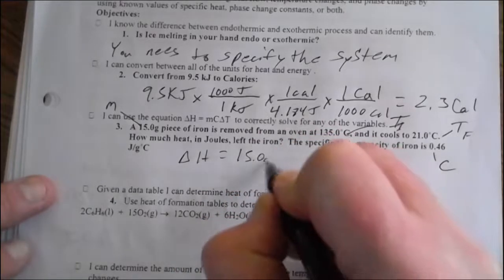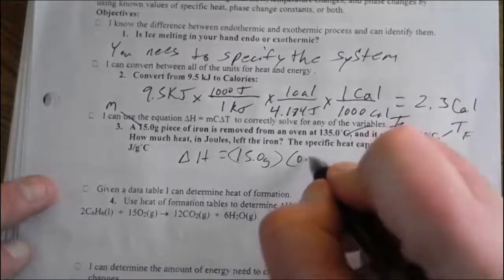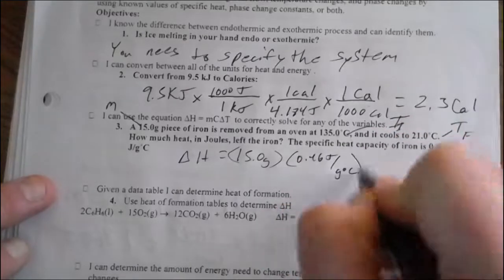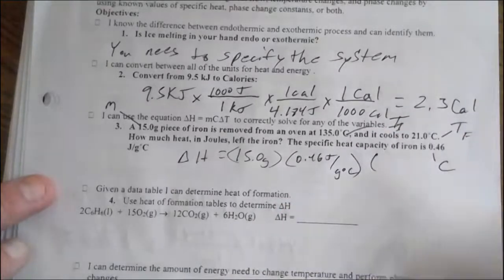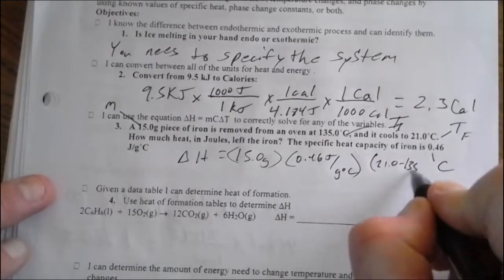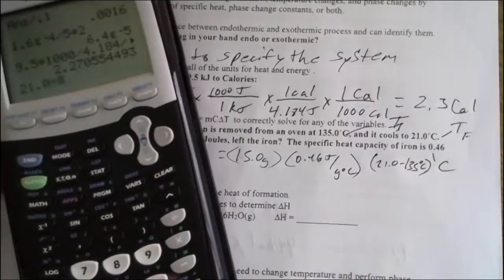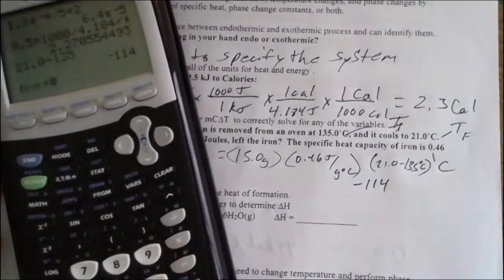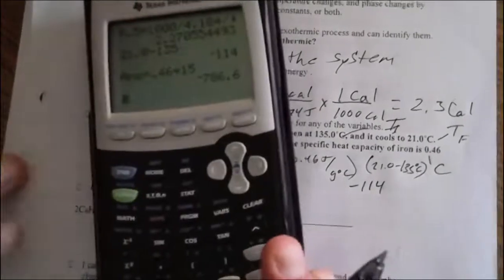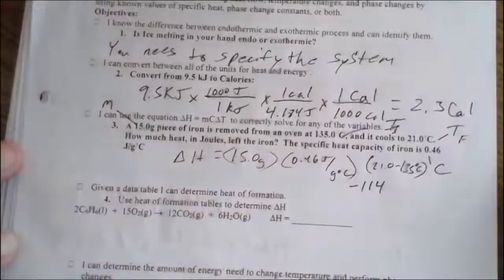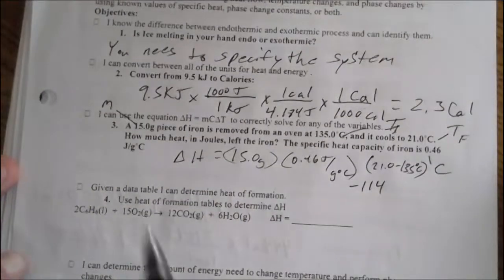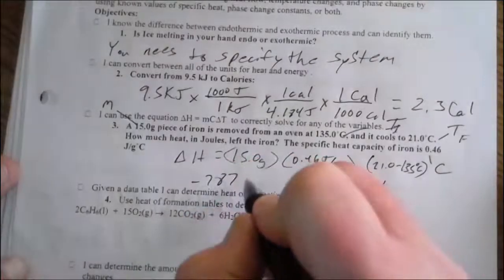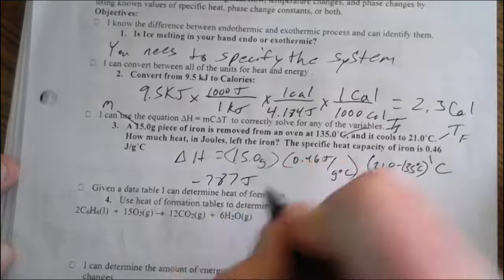So 15.0 grams times 0.46 joules per gram degree Celsius. And this will be 21.0 minus 135 degrees Celsius for both of those. It gives us negative 114. We're going to multiply that by 0.46 times 15. It gives us negative 787. I think 3 significant digits is what we're dealing with. Negative 787 joules is the delta H.